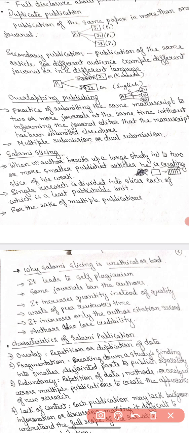It wastes peer reviewers' time. When reviewers read the paper, they go through the topic, everything, but the conclusion is not completed. Half of it is a waste of peer reviewers' time. Even if they read the complete paper, they will not understand because part 2 is there, part 3 is there, part 4 is there; he has split it into many parts.